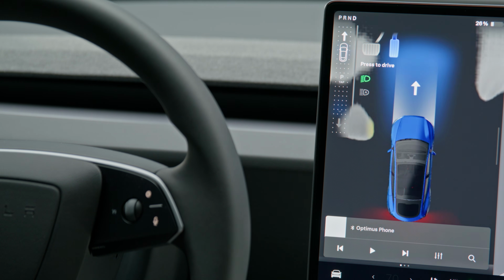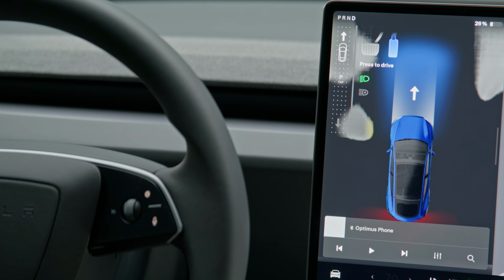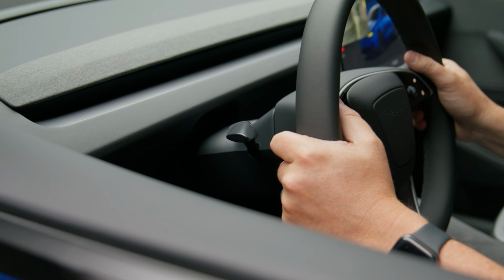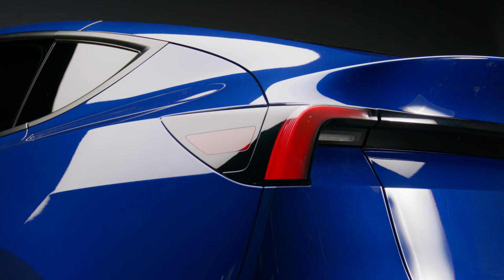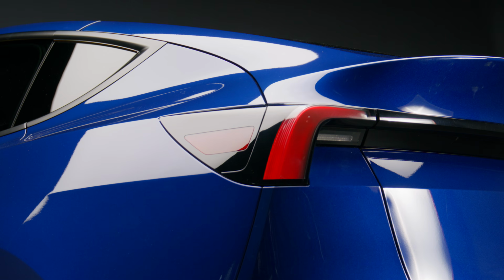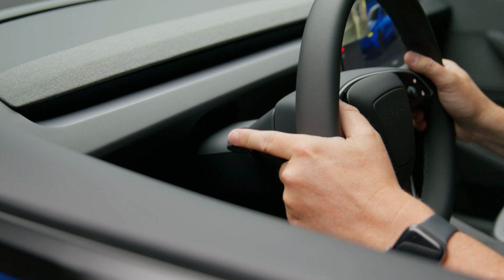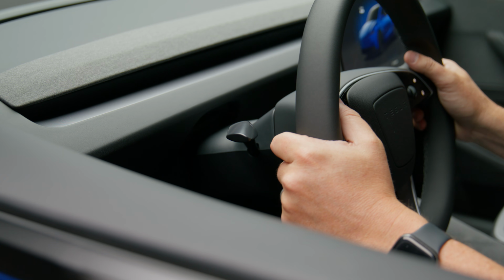Access driving controls using the touchscreen and steering wheel. Activate your turn signals by pushing the indicator stalk up or down. Your turn signal will turn off automatically once your Tesla detects that you've completed a maneuver, like a turn or lane change. Manually disengage the turn signal by pushing the indicator stalk up or down.